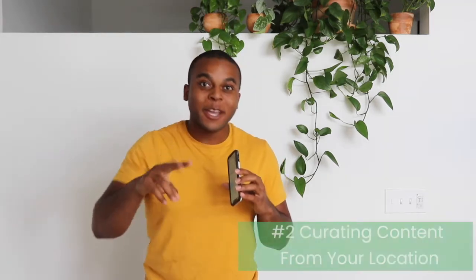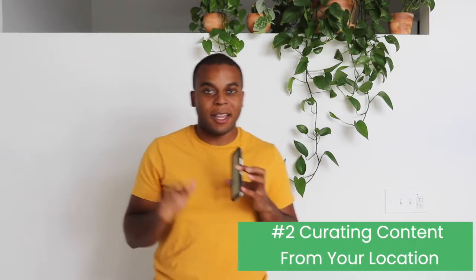On to tip number 2, curating content from your location. And let me say that again. Curating versus creating is different, right? Curating content from your location. So here's all you have to do. Right now, you can go on Instagram and search your apartment complex. And instead of clicking the profile, click the location. Now what that's going to do is actually show content that students are sharing at your property. And it'll actually show content from you as well if you are often posting with your property as the location.